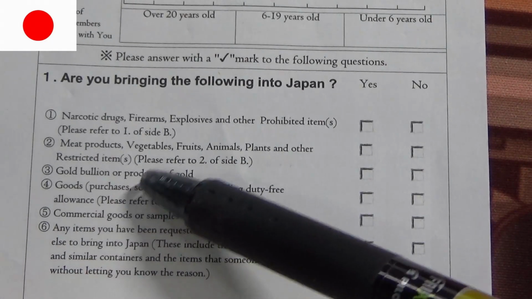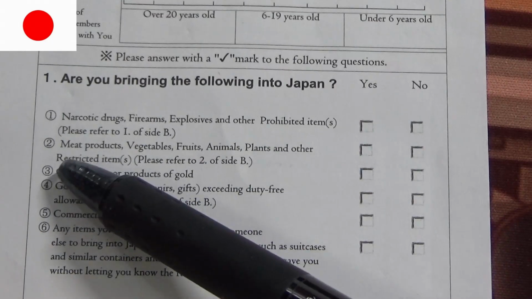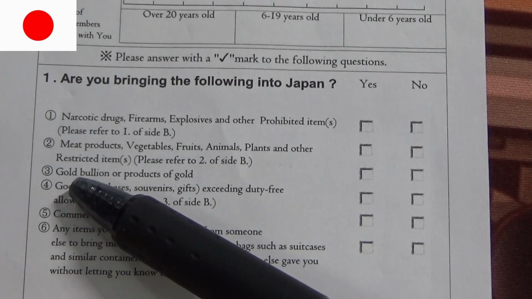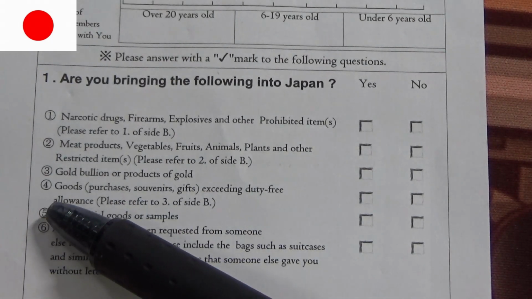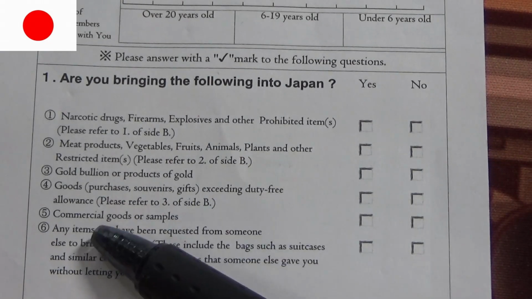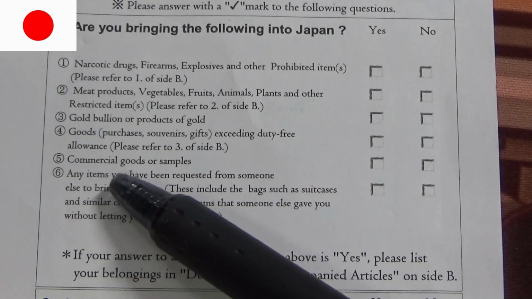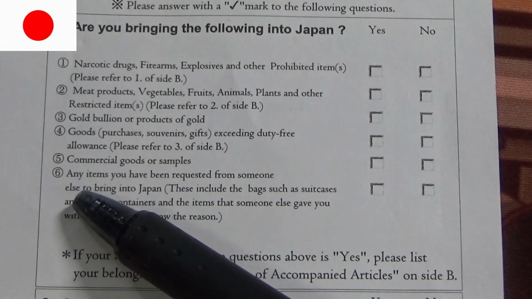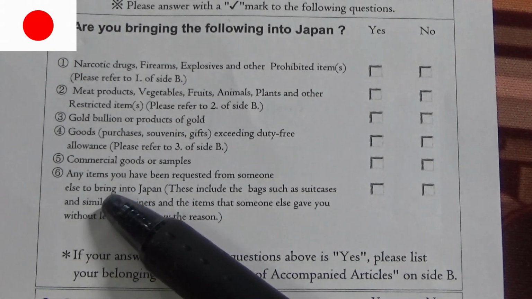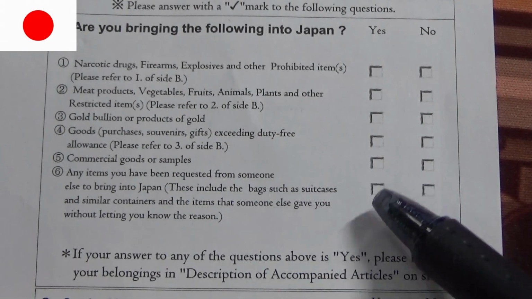But read this carefully. Number 1 is narcotics, firearms, explosives, etc. 2, meat products, vegetables, animal, plants, etc. 3, gold bullion. 4, goods purchased, souvenirs, gifts exceeding duty-free allowance. Okay, you have to check the back of this sheet. 5, commercial goods or samples. And 6, any items you have been requested by someone else to bring into Japan. So, did someone ask you to bring some things into Japan, yes or no?